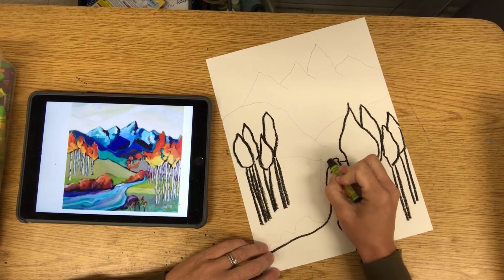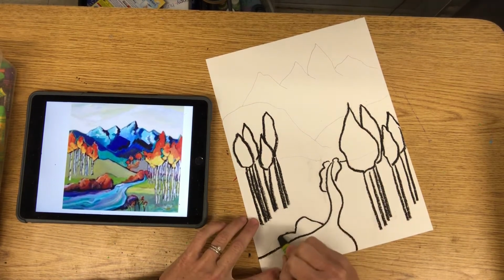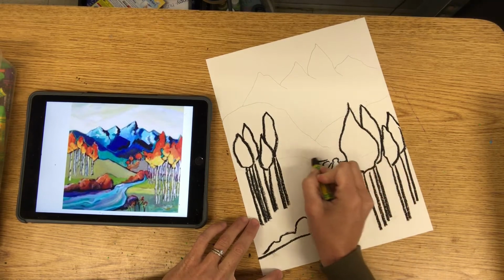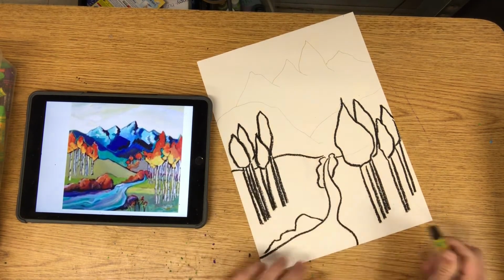Our little bushes that go along the water. Our foreground line to create that space.